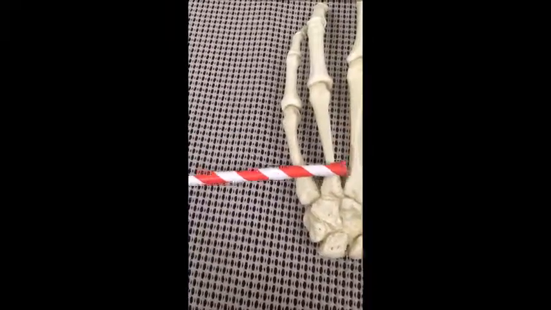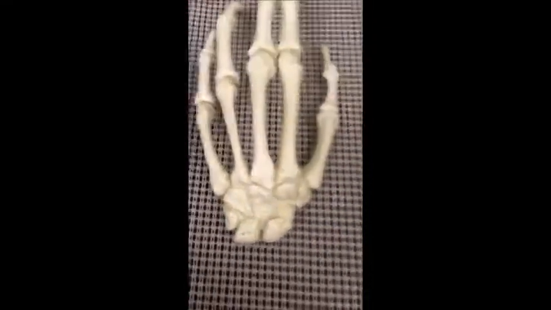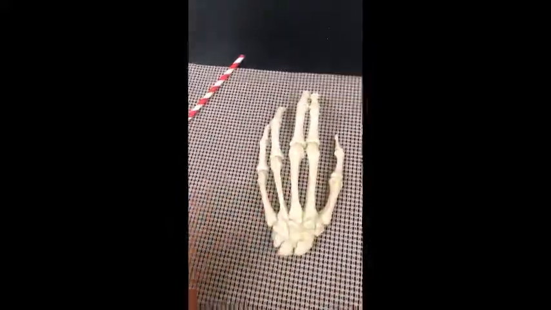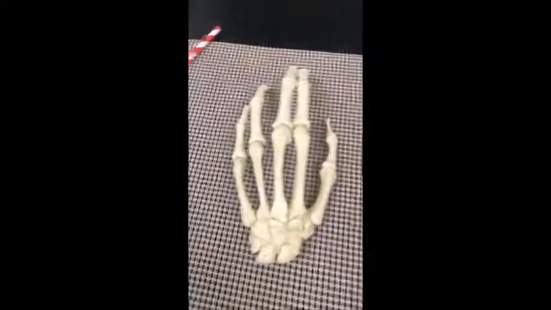These are the metacarpals, and here are the phalanges. The reason there's 3 is there's a section that goes 1, 2, and 3. All of them have 3 bones except for the thumb, and the thumb only has 2.